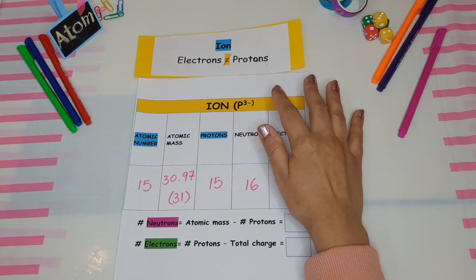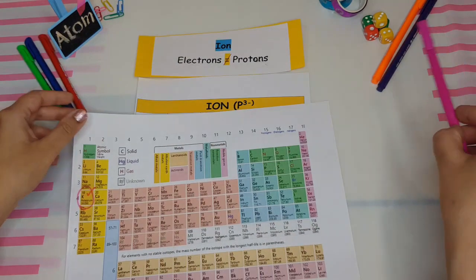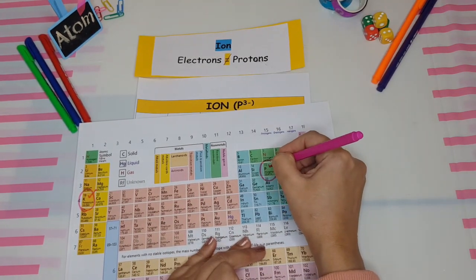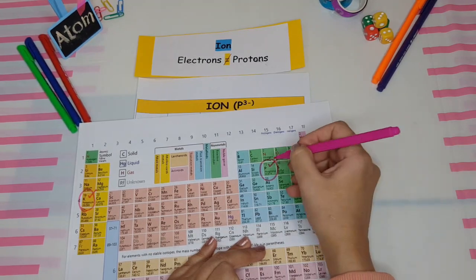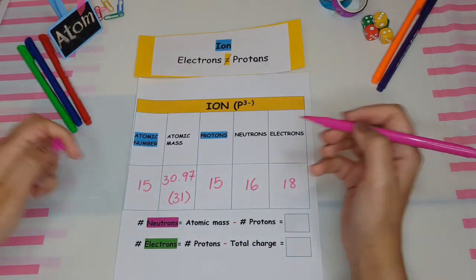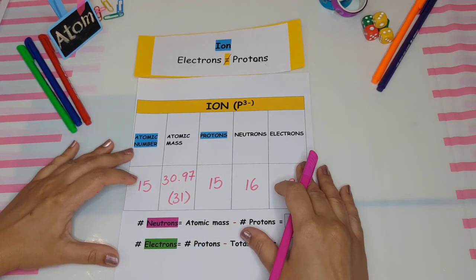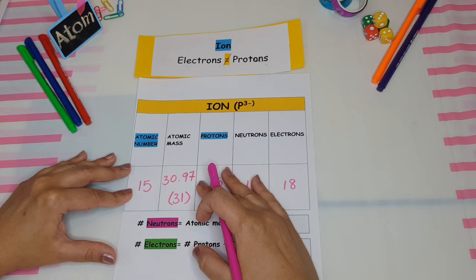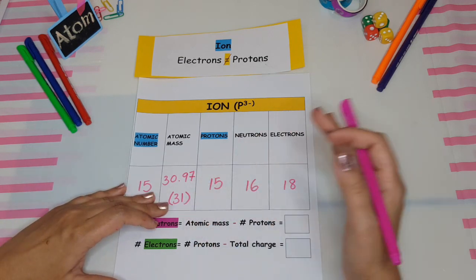Let's see in the periodic table where the phosphorus is present. On the top of it, we have atomic number, which is 15. So, writing the atomic number here, 15, atomic mass is 30.97. In this case, we can write 31.